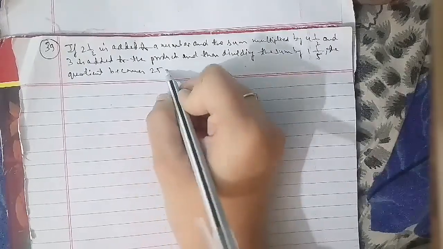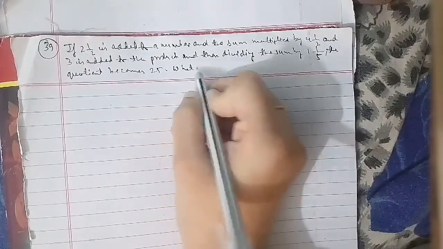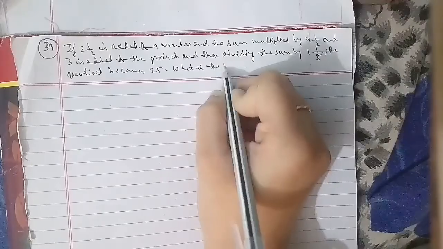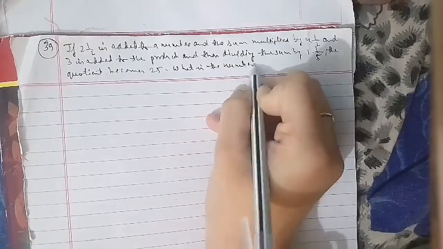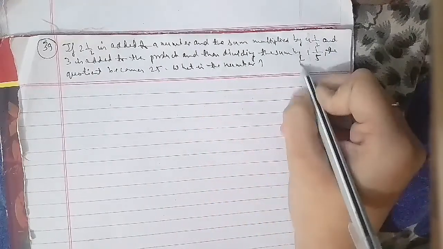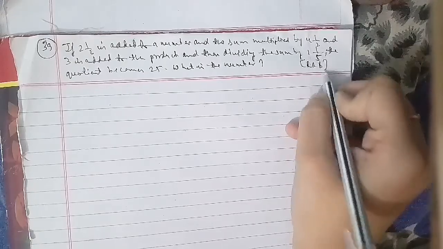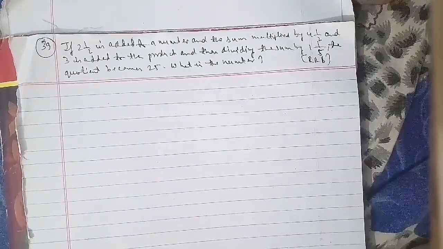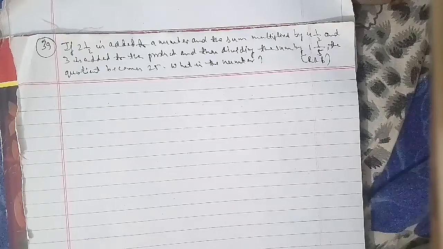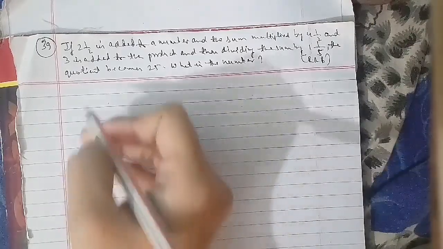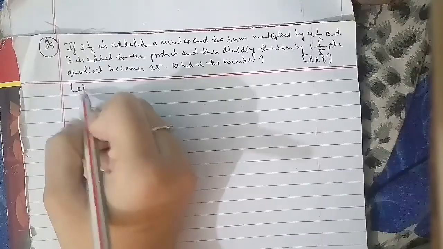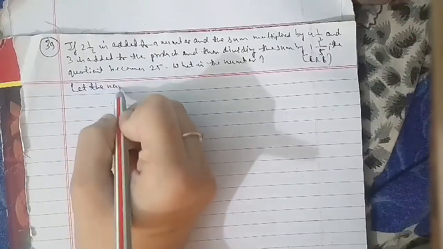Then 9x upon 2 equals 30 minus 57 upon 4. That is further 9x upon 2 equals 63 upon 4. X equals 63 upon 4 into 2 upon 9 equals 7 upon 2, and that is equals to 3 1 by 2. That is our answer here. So 3 1 by 2 will be the right answer for this particular question as well.